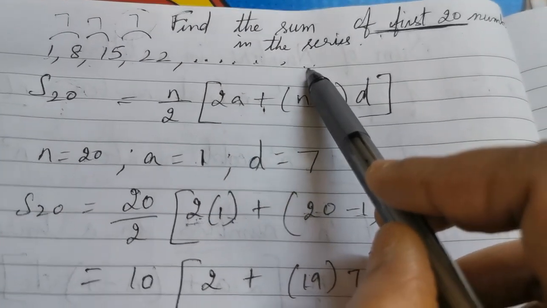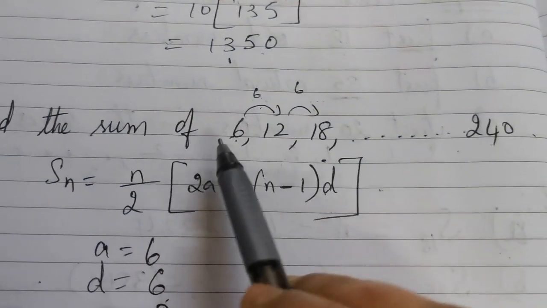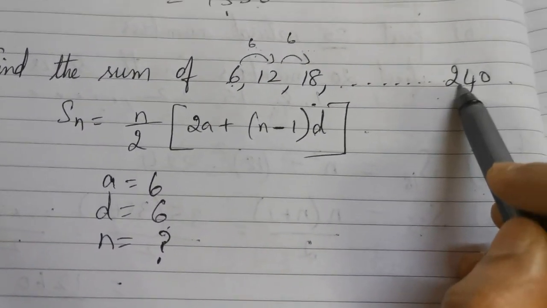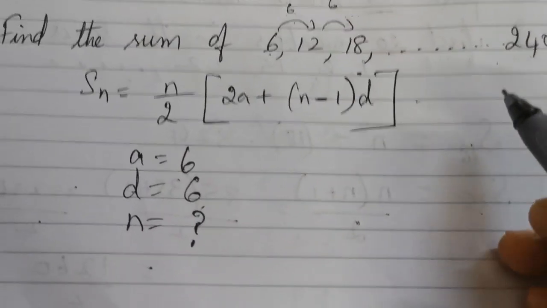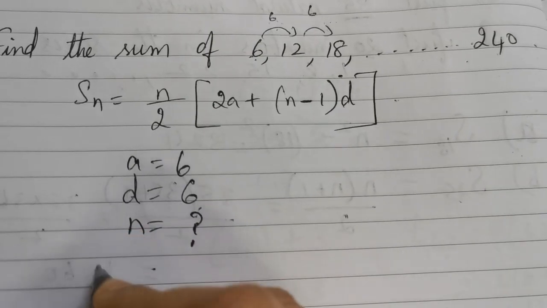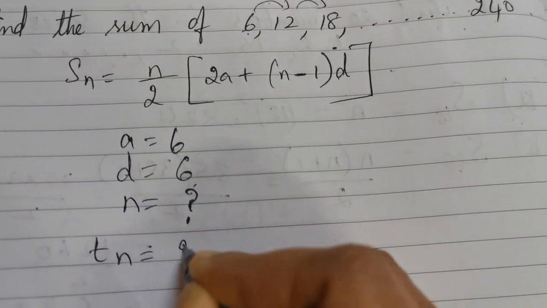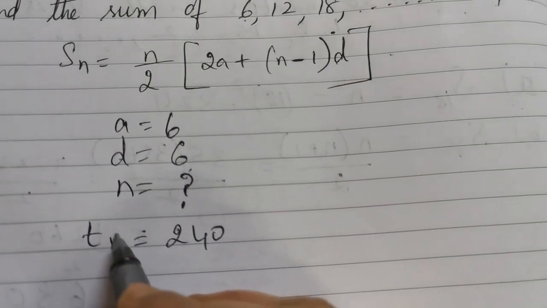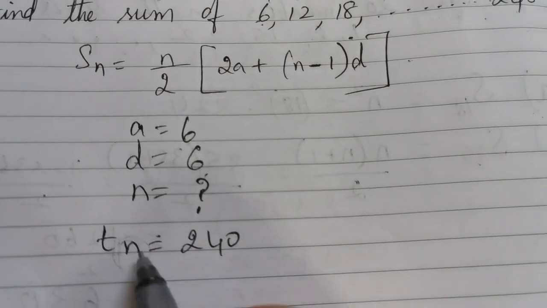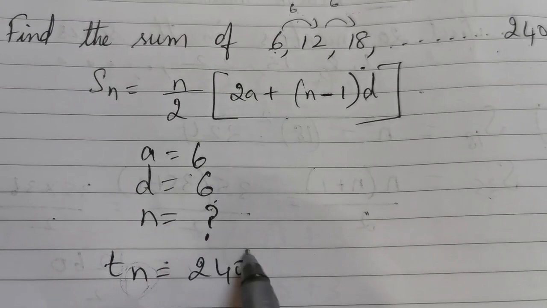So here n is not mentioned in the question, but we have the last term. So how will we find n? We know that the last term is 240. So we have to find the position of 240.